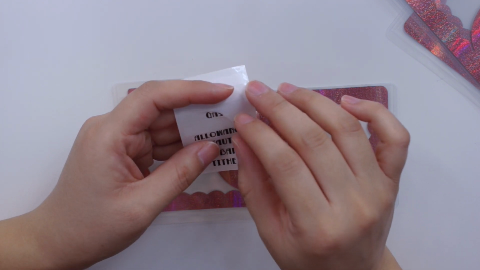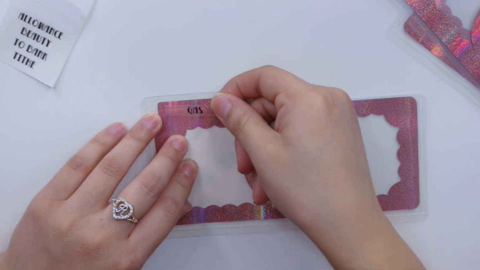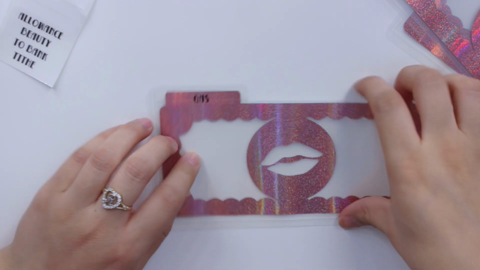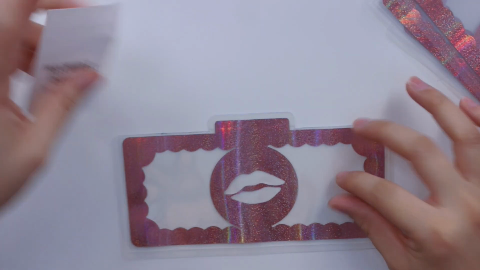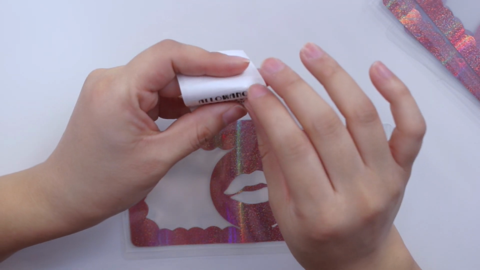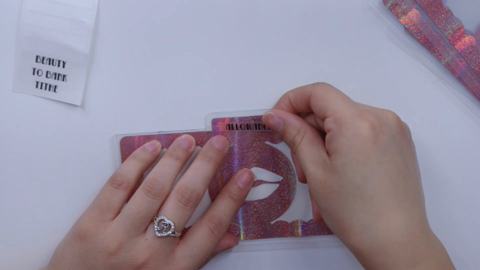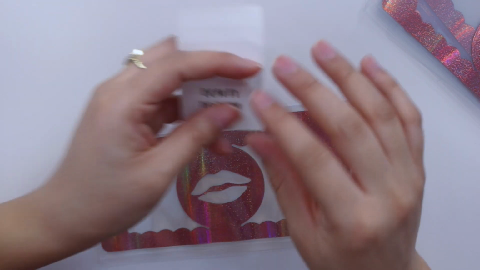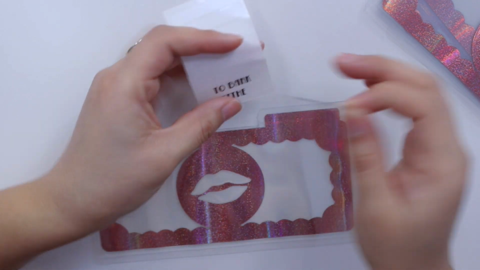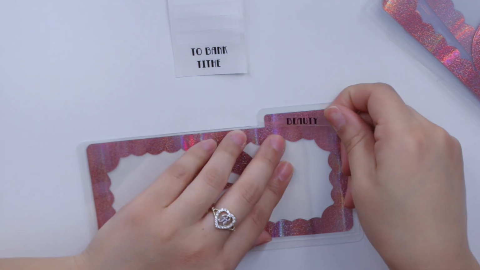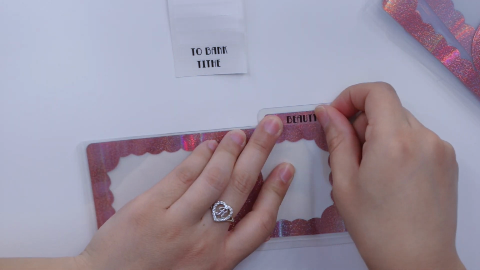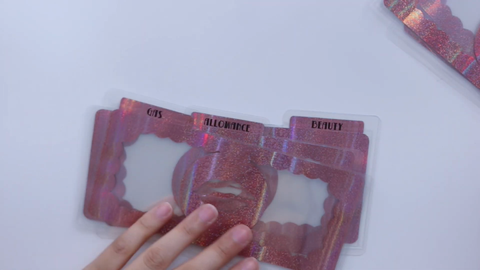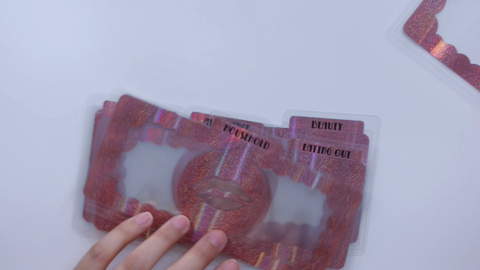gas. I'm still going to do gas in cash this month, but I think I might end up changing it because, well, you guys probably don't want to hear the story, so I'm not going to say it. And then we have allowance and beauty. And then I think I'm going to make another cash envelope for myself so that I can have a to bank. That way, whenever I make online purchases, I can transfer that money back into my checking account.